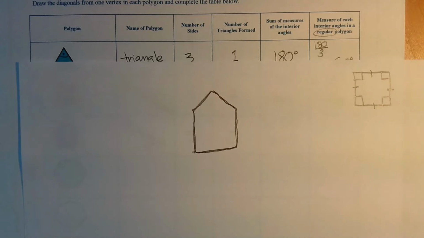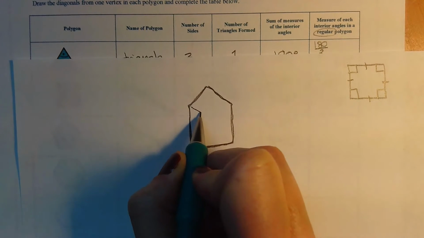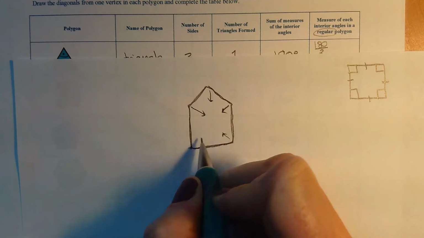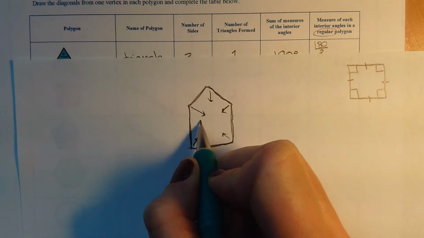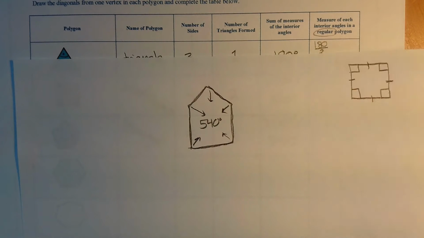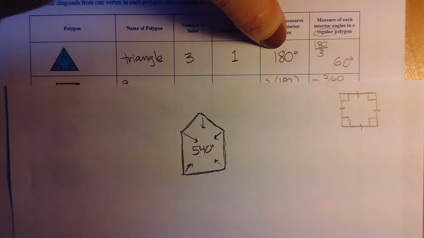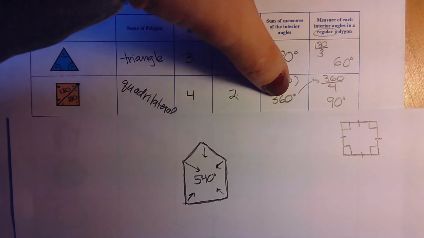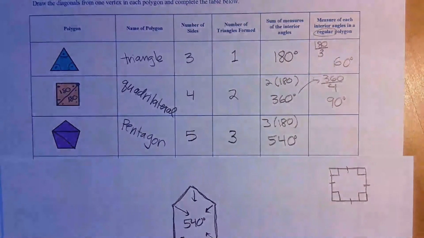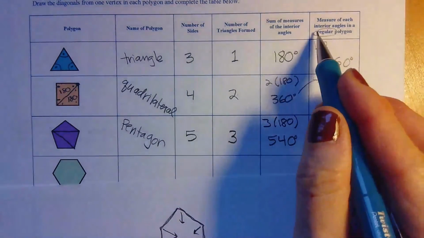But what that sum of the interior angles is saying is that if I take all of these angles, 1, 2, 3, 4, 5, for a pentagon, they will always add up to 540 degrees. Each shape has its own signature interior angle sum. Triangles is 180. Quadrilaterals is 360. Pentagons are 540.